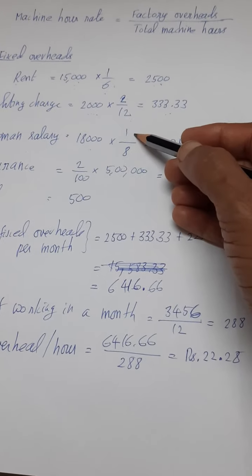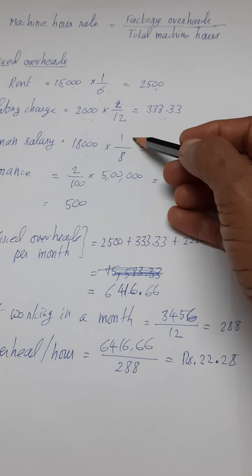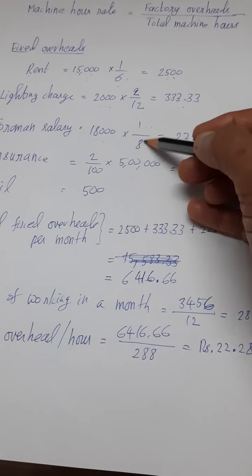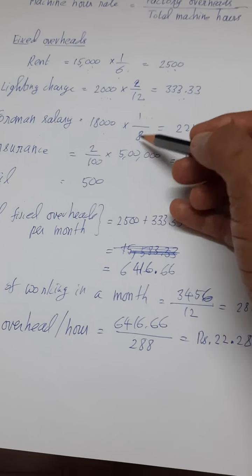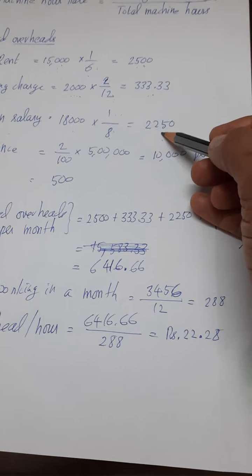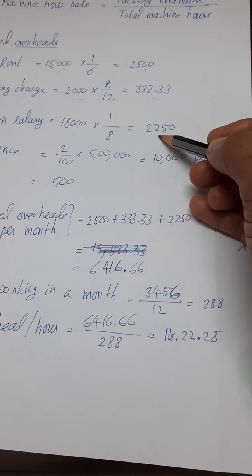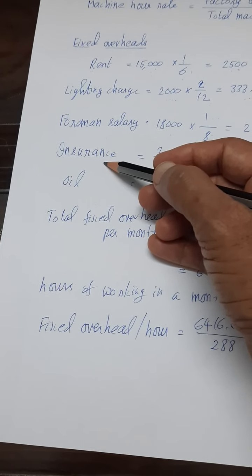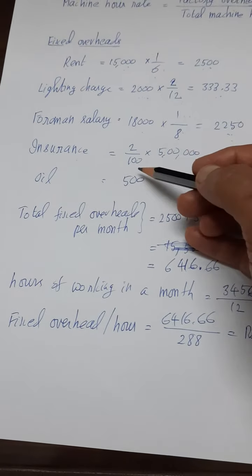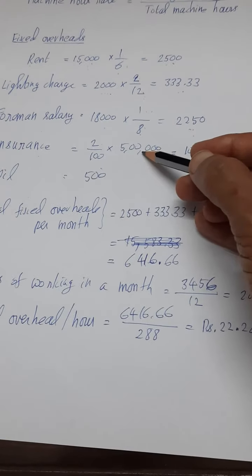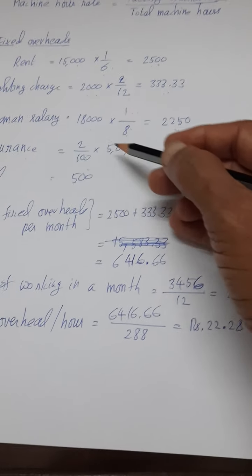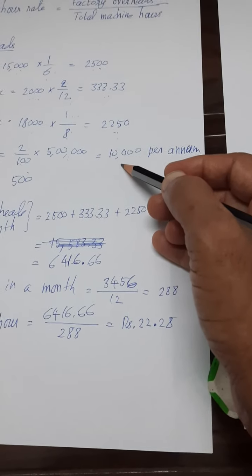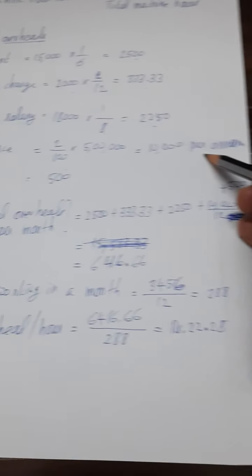The foreman is paid a salary of 18,000 rupees per month. He devotes 1/8 of his time to this particular machine tool, for supervising it. So, 18,000 rupees into 1/8 is the amount to be charged on account of the foreman's salary. Now the insurance: the insurance premium has to be paid at the rate of 2% per annum. The initial cost of the machine tool is 5 lakh. So, 2 by 100 into 5 lakh, we get 10,000 rupees as the premium to be paid per annum.